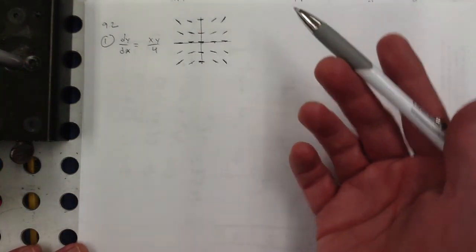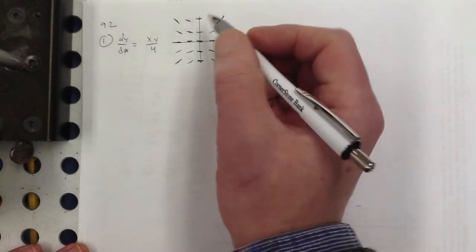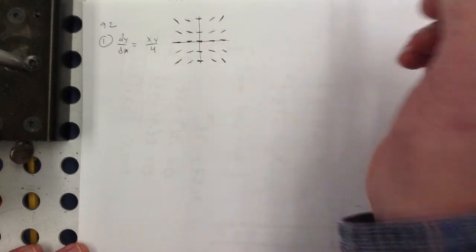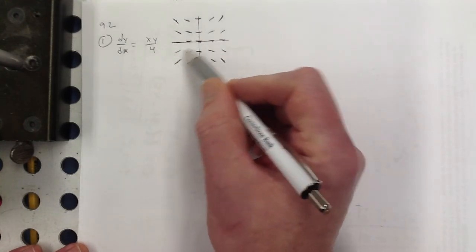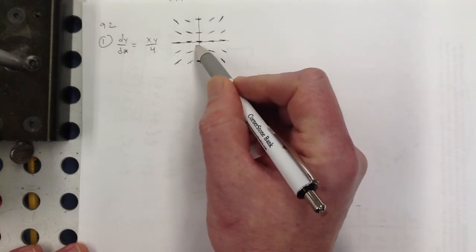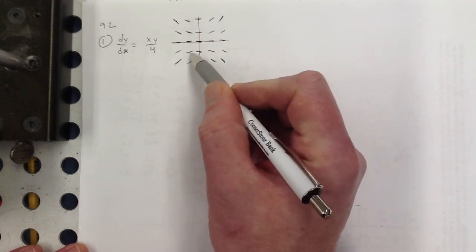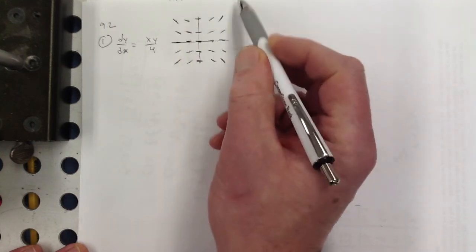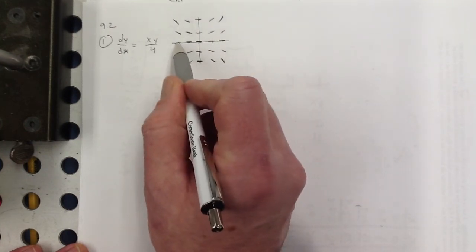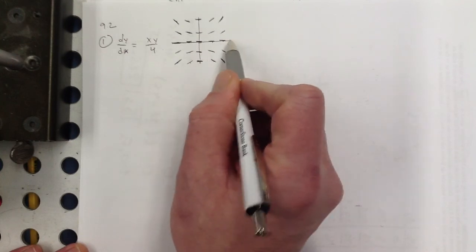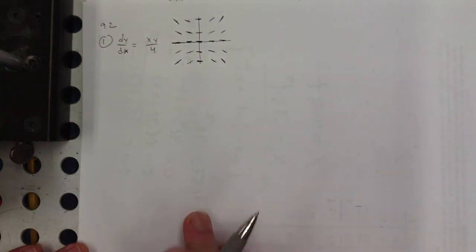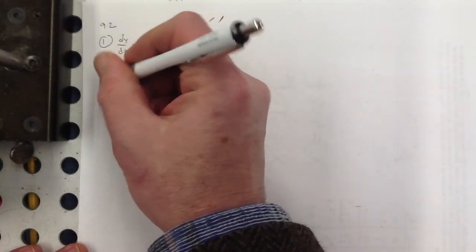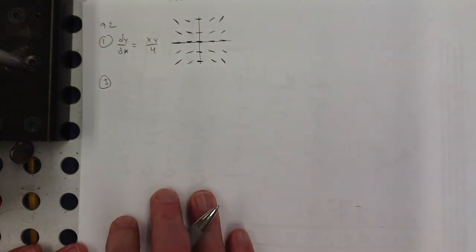So what do solution curves look like through here? If you pick a point, you just kind of go with the flow, and see what happens. So here, they look like hyperbolas, probably. If you started on a horizontal, then it would just go like that. It's like an asymptote. All right, that looks good.